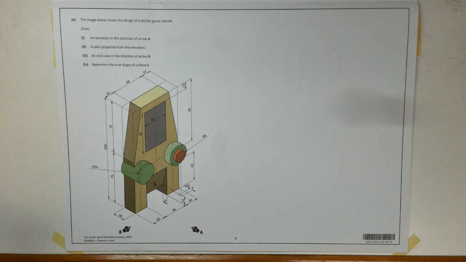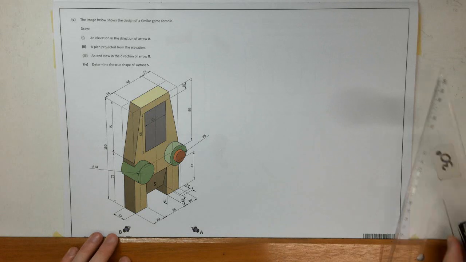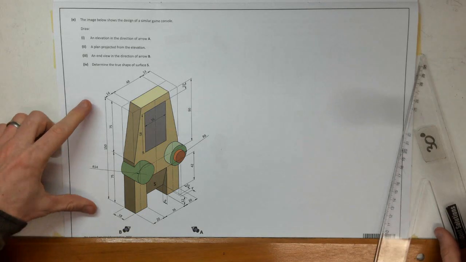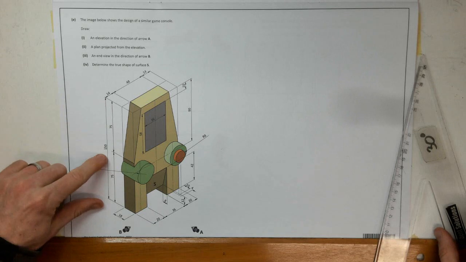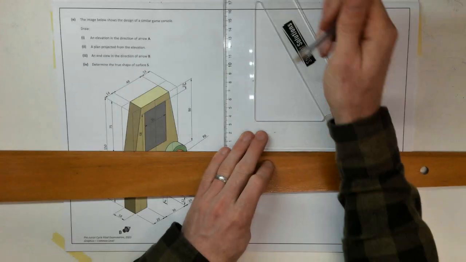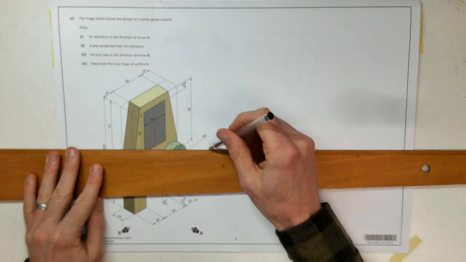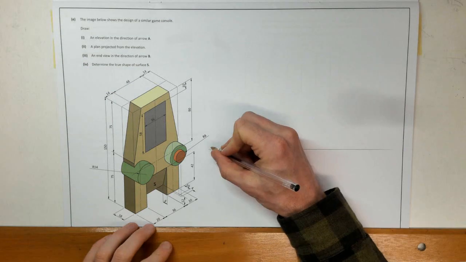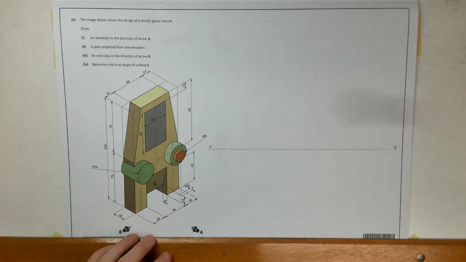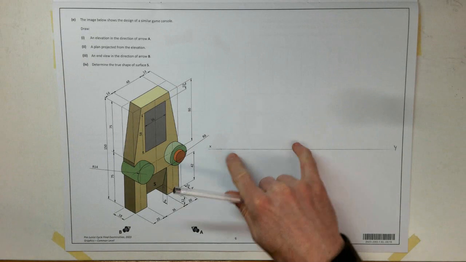Okay, so let's start off with the elevation. The overall height of this I can see is 150, so I need to come down at least 150. I've come down more than that, and I'm going to draw my XY line. Okay, so that's my XY line. For an elevation I need my widths and I need heights.